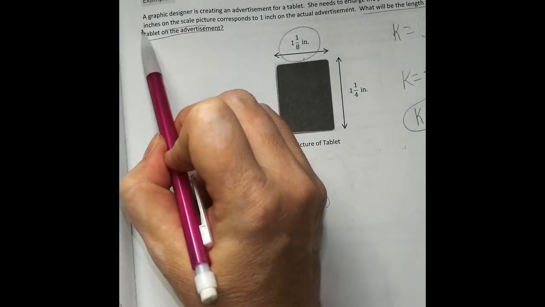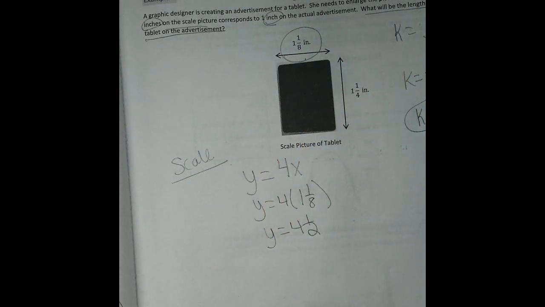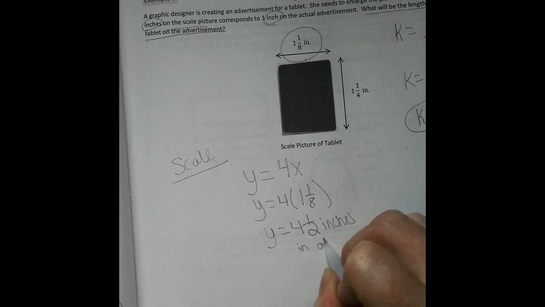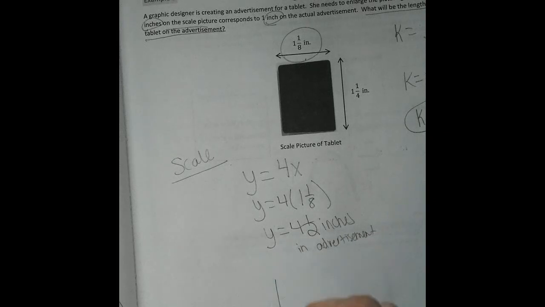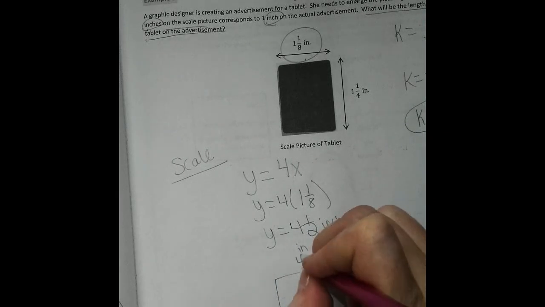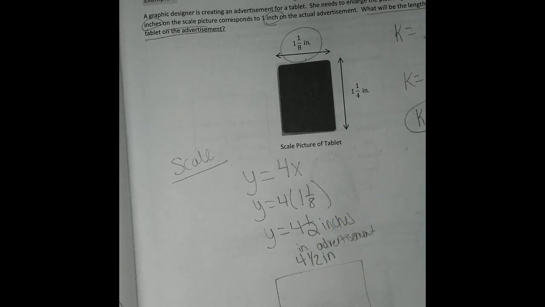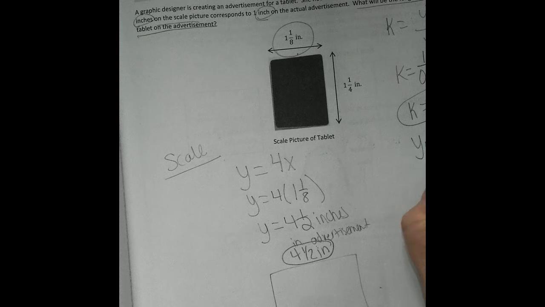Now here we're looking at inches to inches, so we're not doing any kind of conversions. We're using the same unit already. So if we were looking at this picture, the real advertisement is 4.5 inches on that side. So now we have to figure out how long it is. So same equation. Substitute in this side.